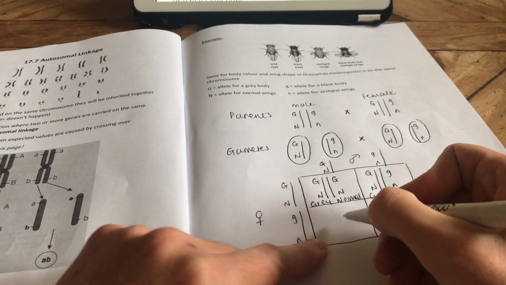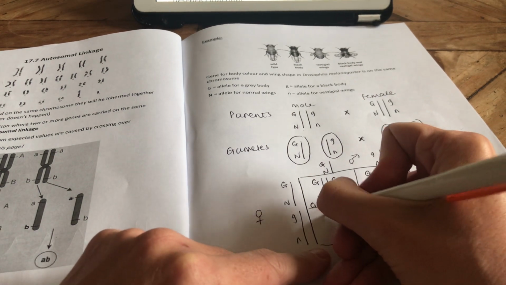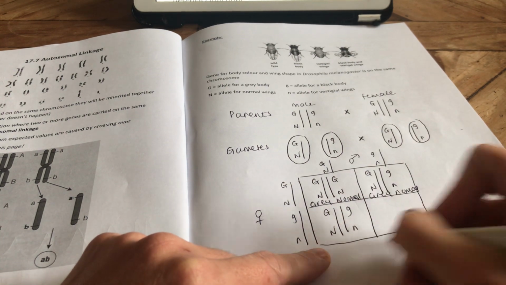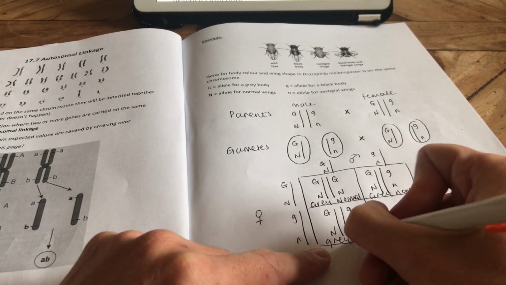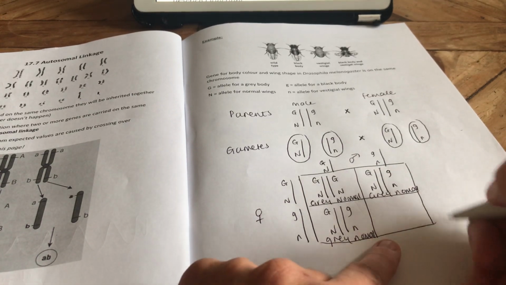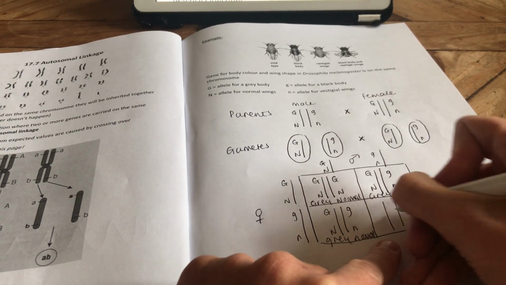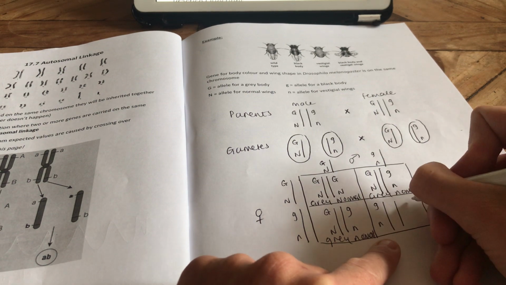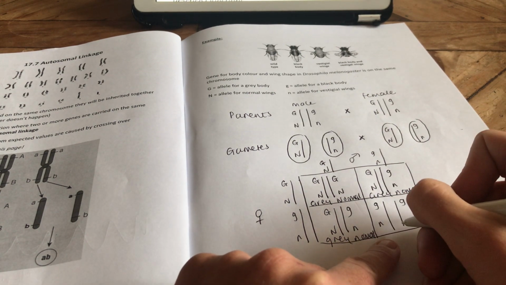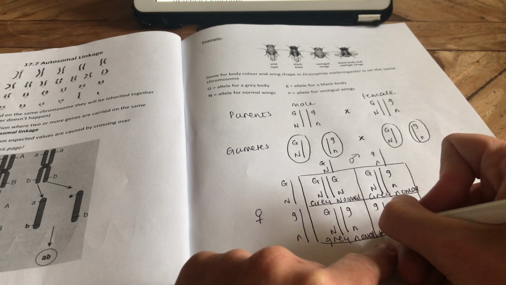If these two join together, big G, big N, little g, little n, that's going to be another grey normal. And if these two join together, I'm going to get little g, little n. My lines are getting longer, aren't they? Little g little n, that's going to be a black vestigial wing.